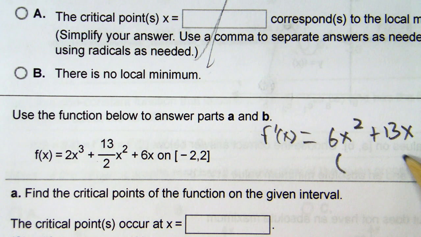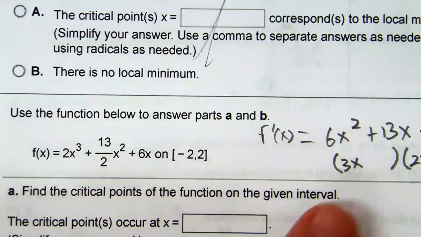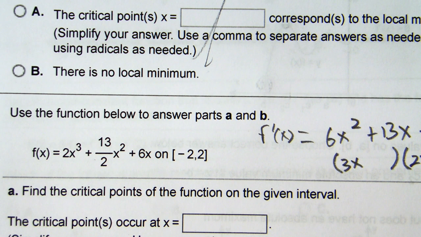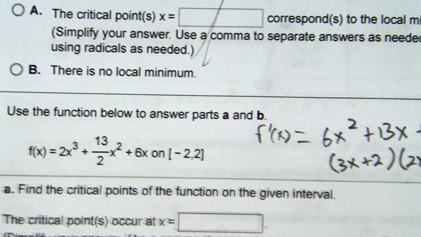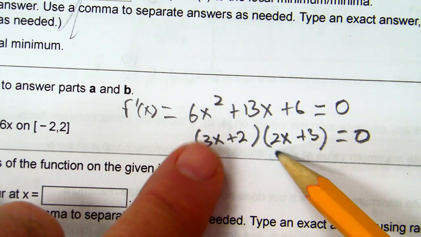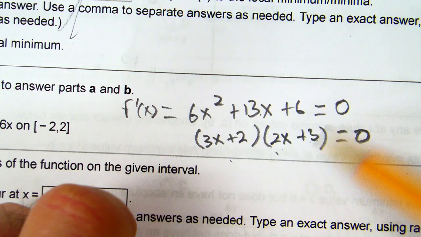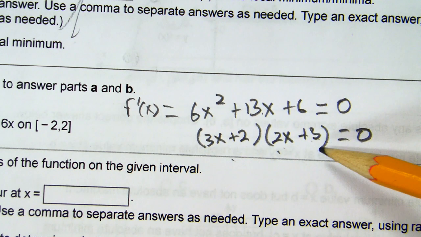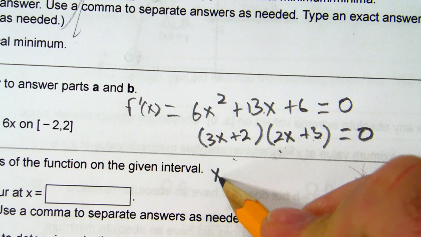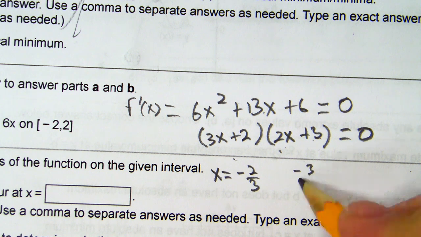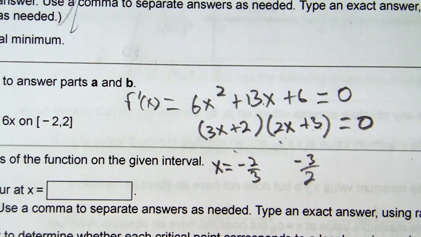This is going to factor, I believe. If it would not have factored, you would have had to go to the quadratic formula. I think it's 3x and 2x, and 3 and 2. I think it's plus 3 here and plus 2 here. Now here's how I can check. First times first is 6x squared. I got plus 9x and plus 4x, that's plus 13x, and 6. Yeah, that's how it factored. So then I know that my critical points are at -2/3 and -3/2. So it's a real tight kind of window there.